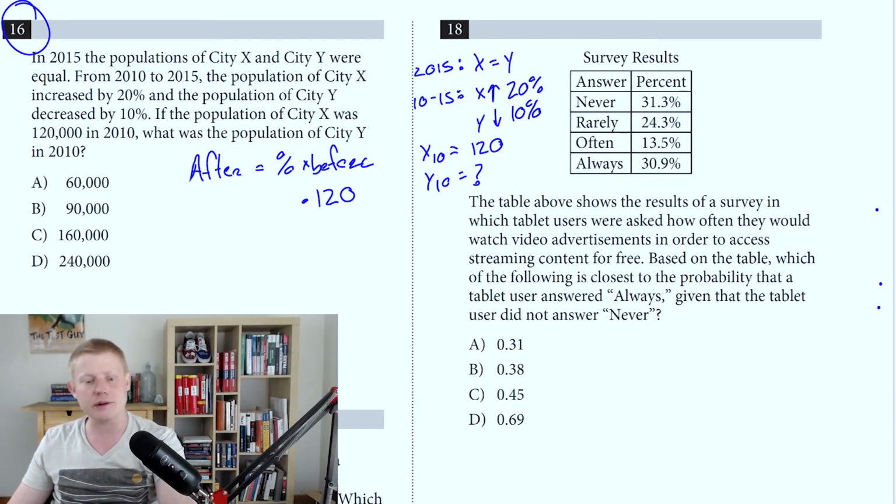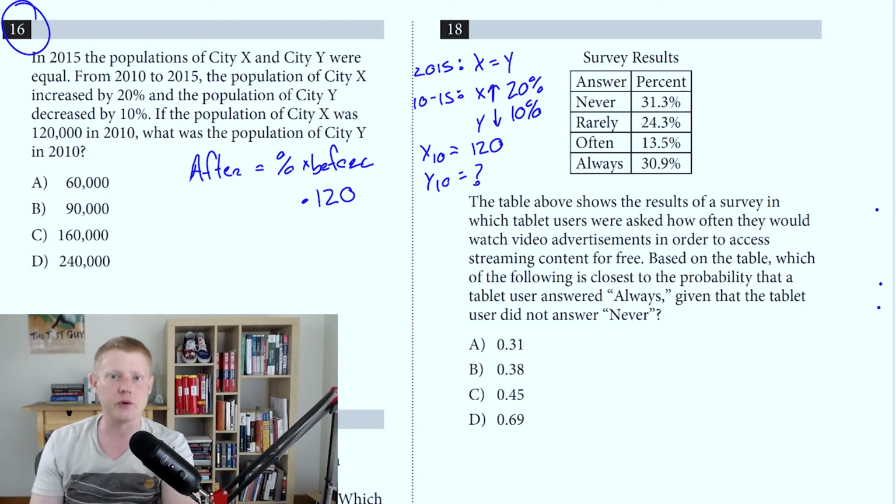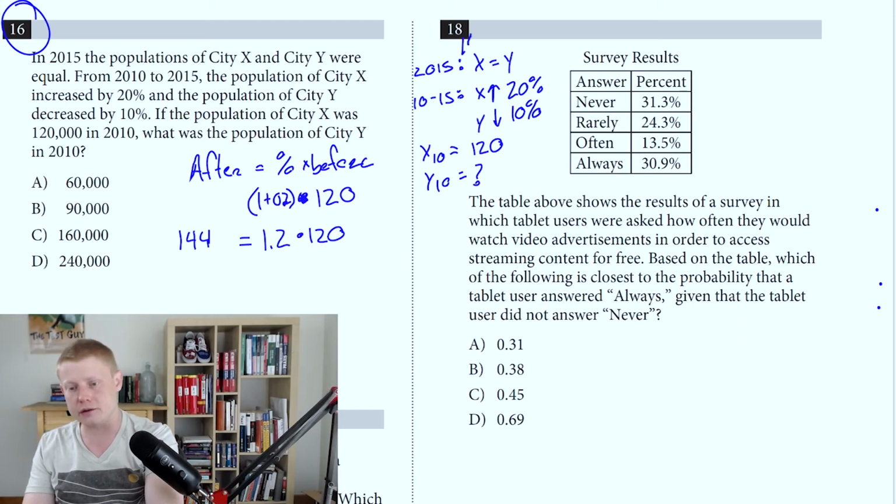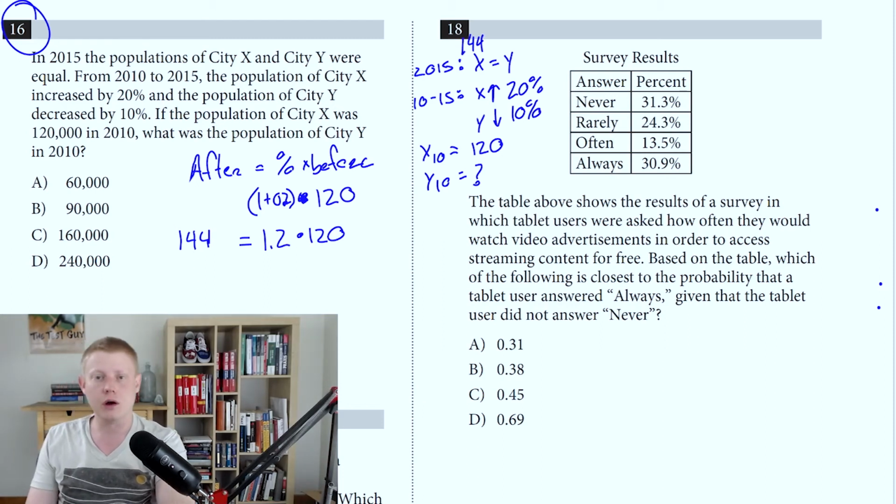And again, anytime I'm doing this kind of equation with increases or discounts, I have to manipulate the percentage based off of 100. So this is 1 plus 0.2, and that's a multiplication symbol there in the middle, not a period. So it'd be 1.2 times 120, which is going to be the X population in 2015. That's 144,000. So I know that in 2015, Y has to equal 144,000.